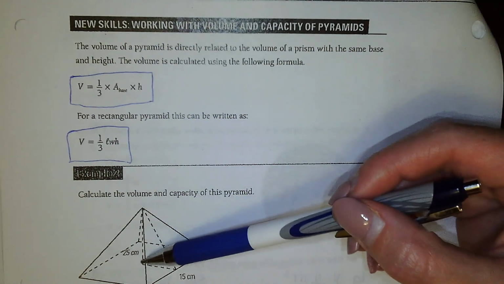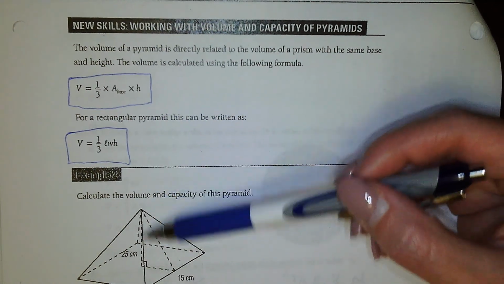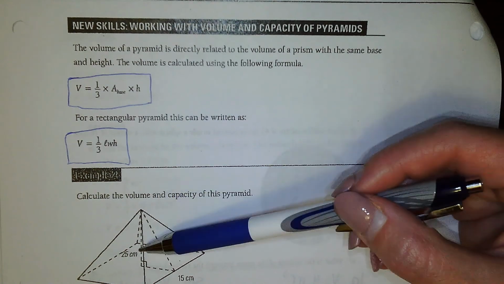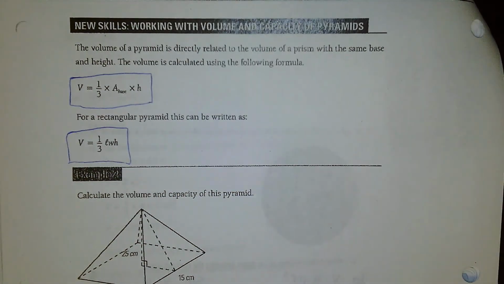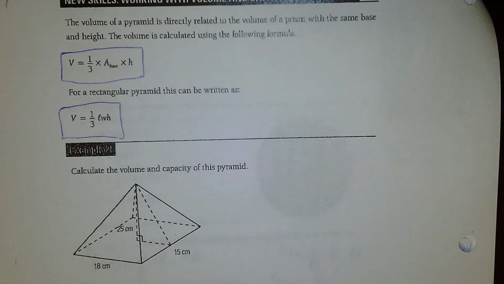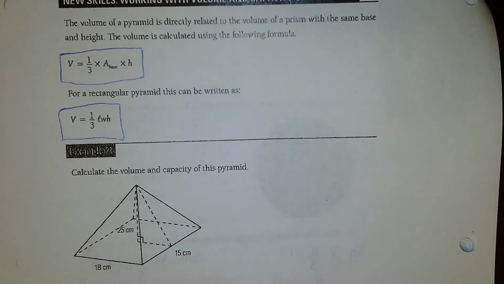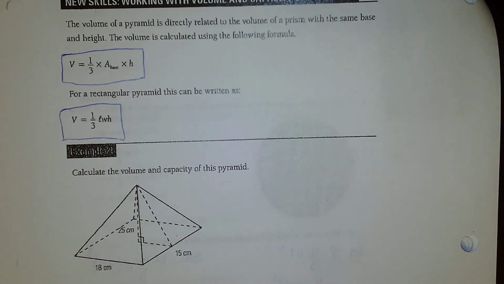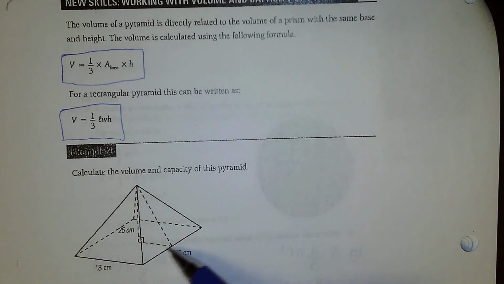However, in volume, we want that perpendicular height, the height that goes directly down the center of the pyramid. So you may have to calculate that using the Pythagorean theorem, like the reverse, where you take the hypotenuse squared, subtract the leg squared.